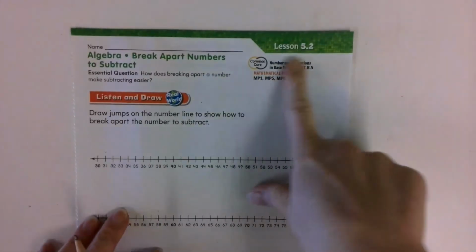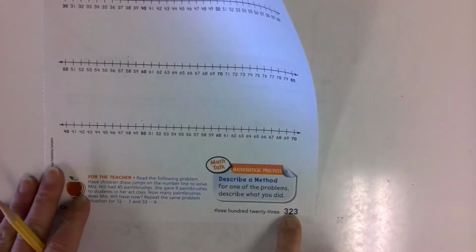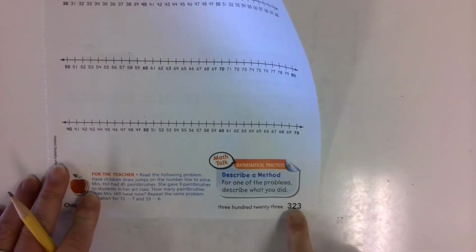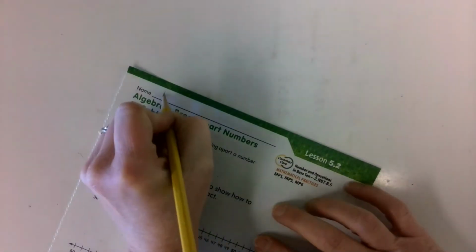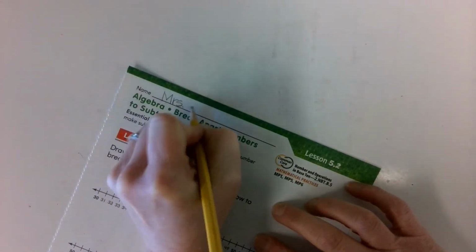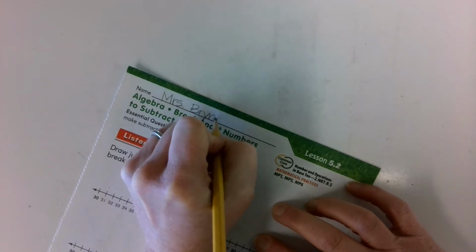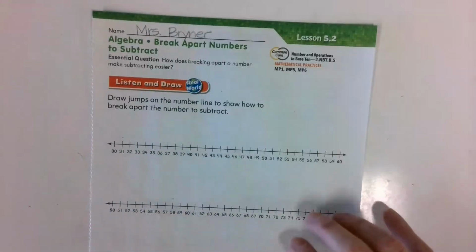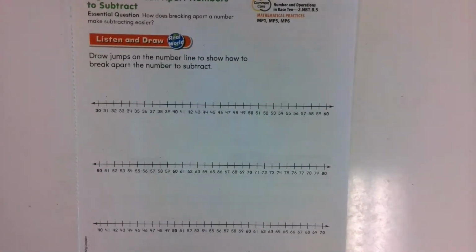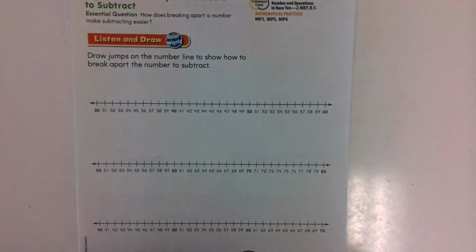We're looking at lesson 5.2. It's page 323. On this page, I'm going to make sure my name's on it. You do the same. This page is just a review of what we talked about yesterday, where we have a 2-digit subtract 1 digit, where we broke apart.